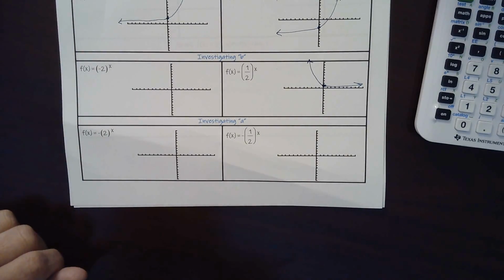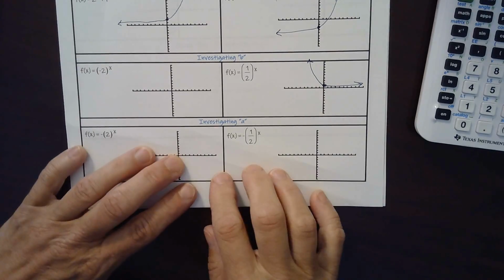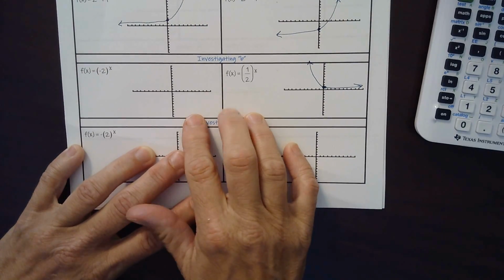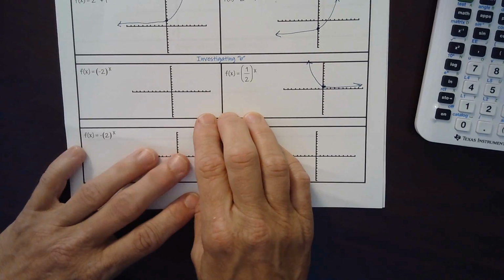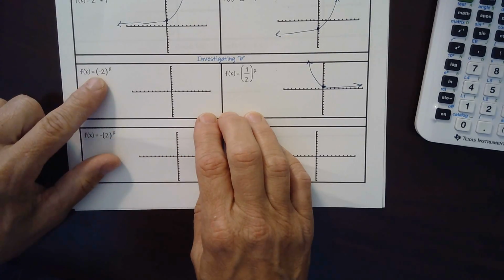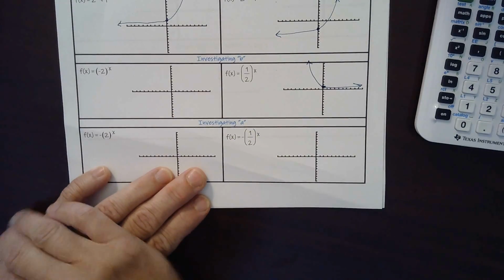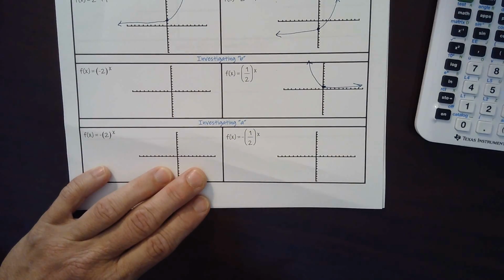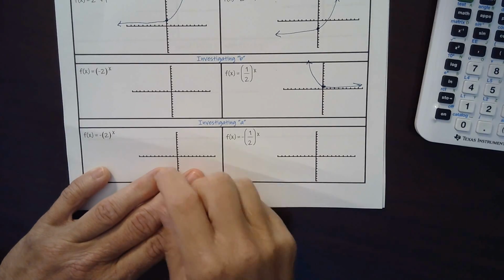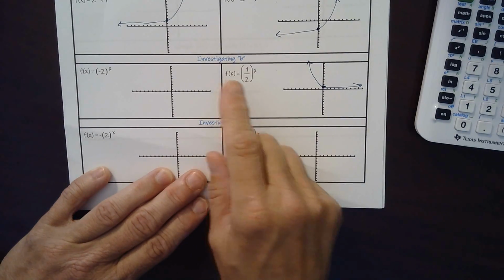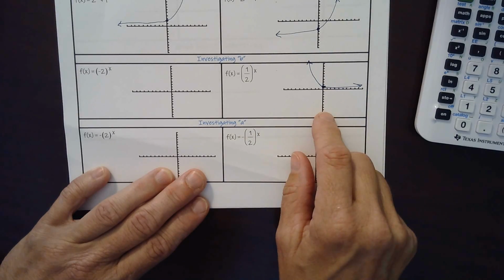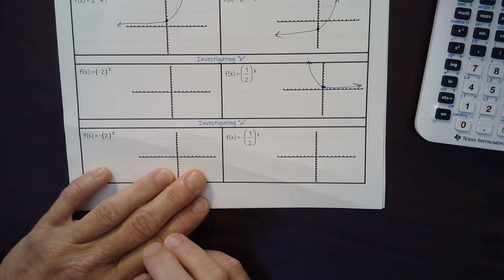All right, so hopefully you got the same thing that you see here. For f of x equals -2 to the x, I don't have anything graphed. I don't know if when you graphed that, you didn't see a graph either. For f of x equals 1/2 to the x, your graph should look like this.